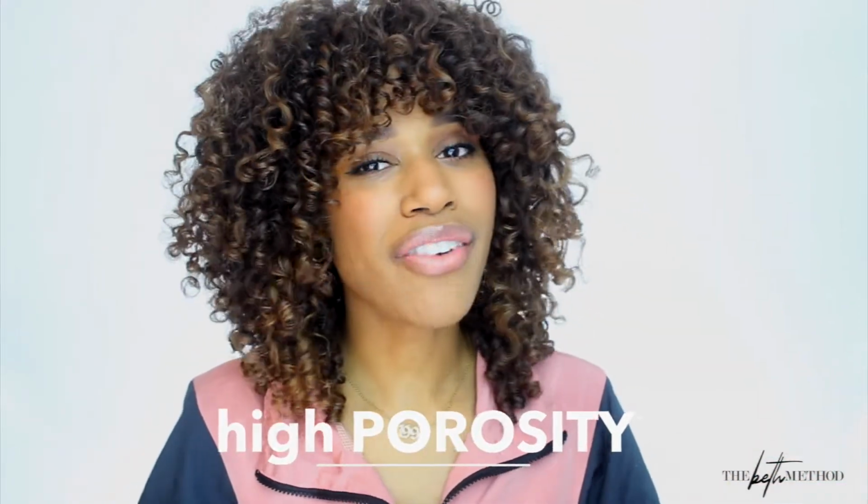Okay, so I'm going to skip past medium or normal porosity and go straight to high, and I'll come back to normal after because it's a little uneventful, to be honest. But let's talk about high porosity hair. If you have high porosity hair, then your hair cuticle is wide open. That means that your hair can accept moisture very, very quickly. But guess what? That means that that exact same moisture can escape just as quickly as it entered.